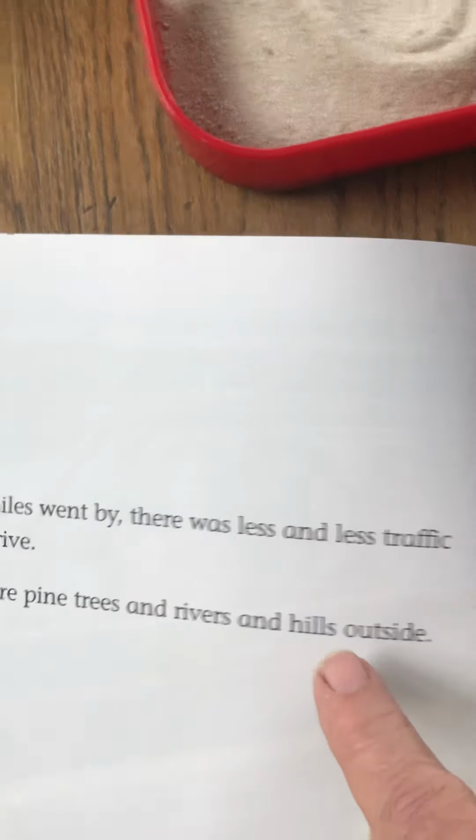At last we arrived. Dad stopped the van at the campsite number 9. Remember, if that silent E wasn't there, it would be number nin. And told us it's time to set up camp.